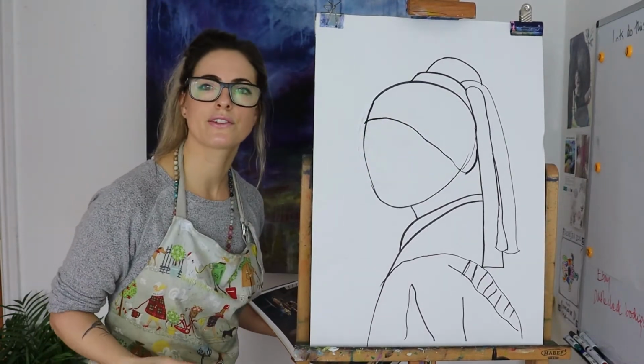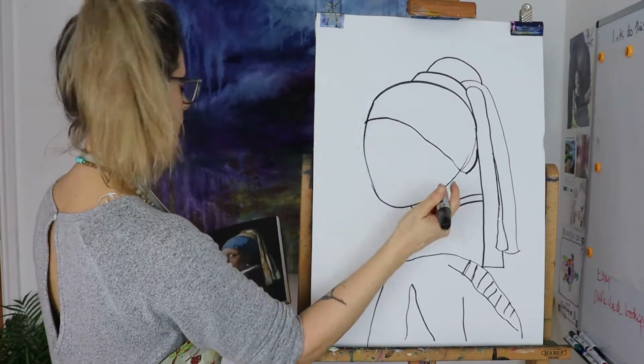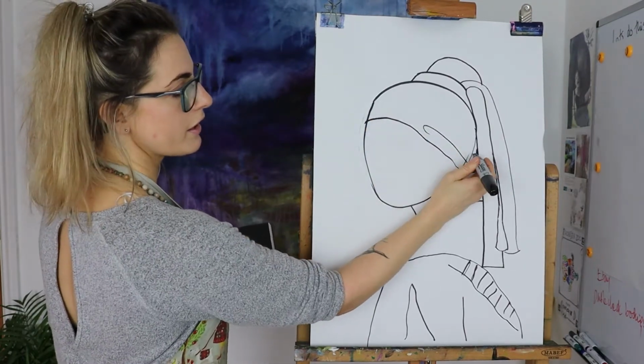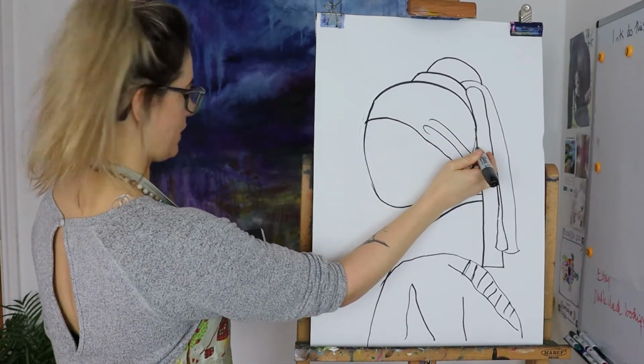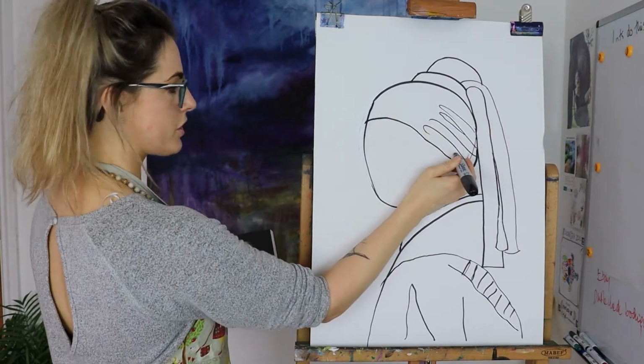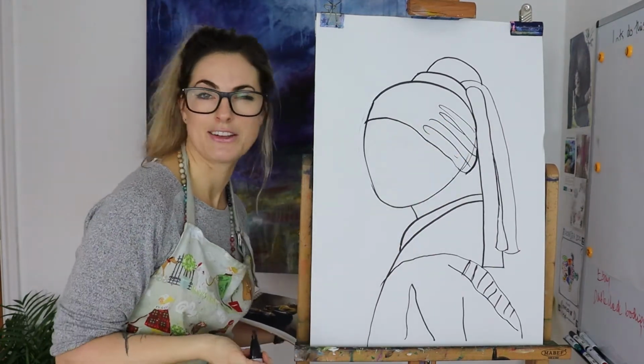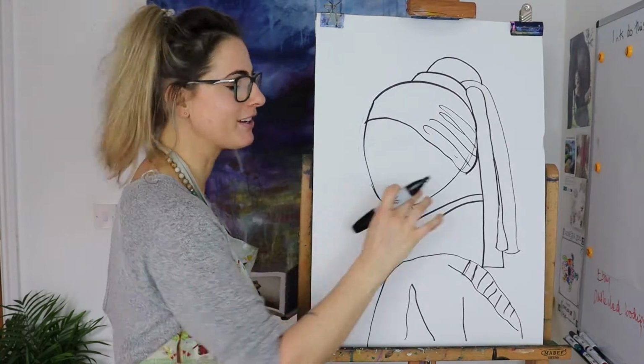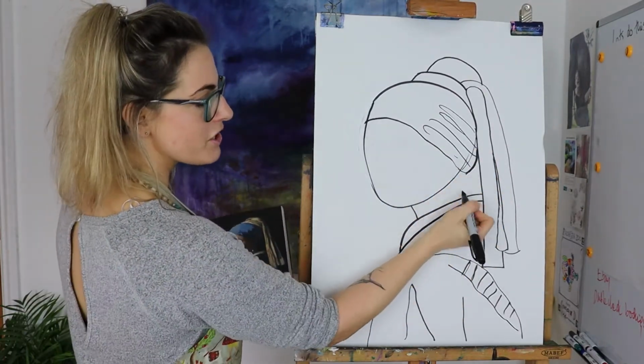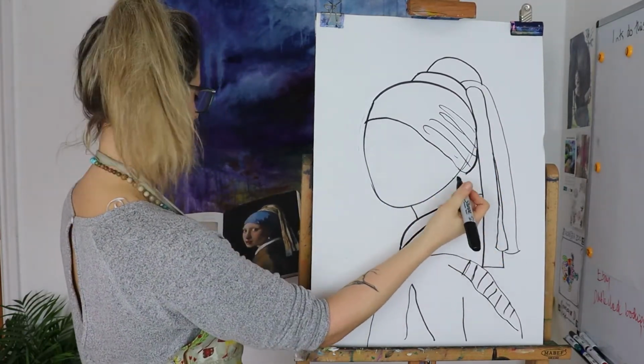So it's quite a big scarf. She's wearing a really big scarf. You can feel free to just, I'm doing a line up. It's just the shadows. We don't really need to do that, to be honest. I just thought I'd add it in, but those are the shadows. And then she's got an ear. Now don't worry too much about drawing an ear.